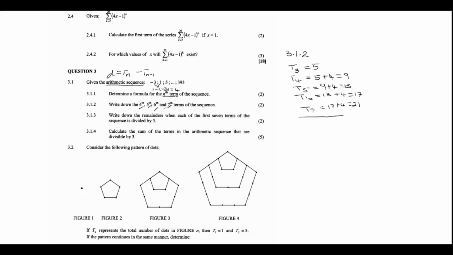Alternatively, since we have determined that the formula for Tn is given by 4n minus 7, we now want T4. If we want T4, it simply means on the position for n we are going to put 4. So it's going to be 4 multiplied by the 4, which is now our n, minus 7. Simplifying that, 4 times 4 is 16. 16 minus 7 is going to give us 9.